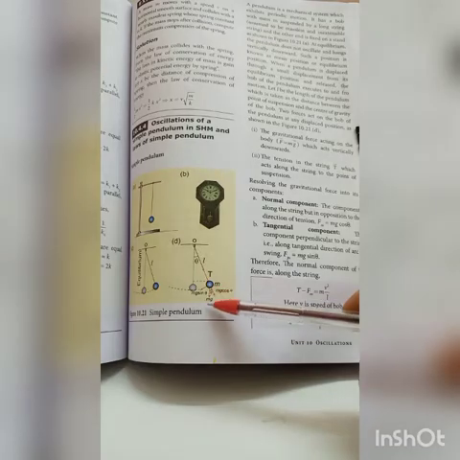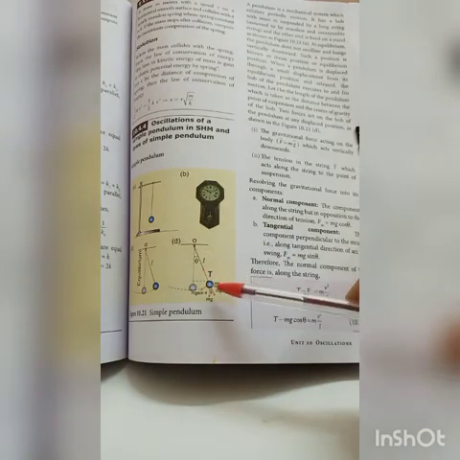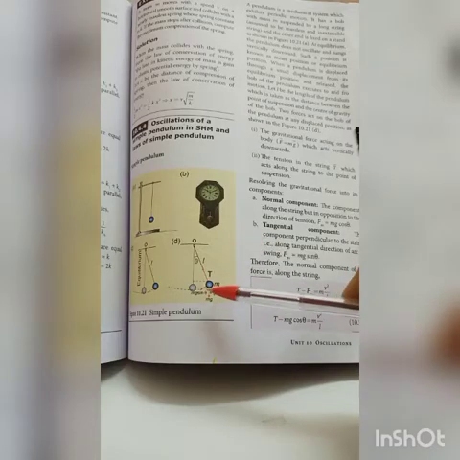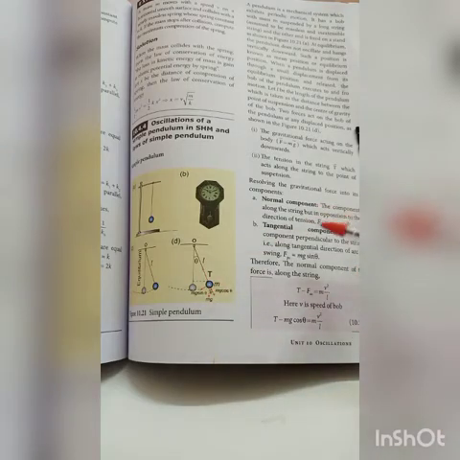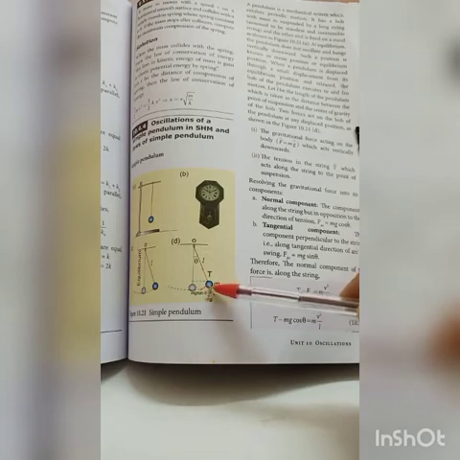Now, this mg can be resolved into two components. The normal component of mg, acting along the string but in the opposite direction, is mg cos theta, which is represented as F_N. The other component is the tangential component, mg sin theta, which is perpendicular to the tension, represented as F_T.